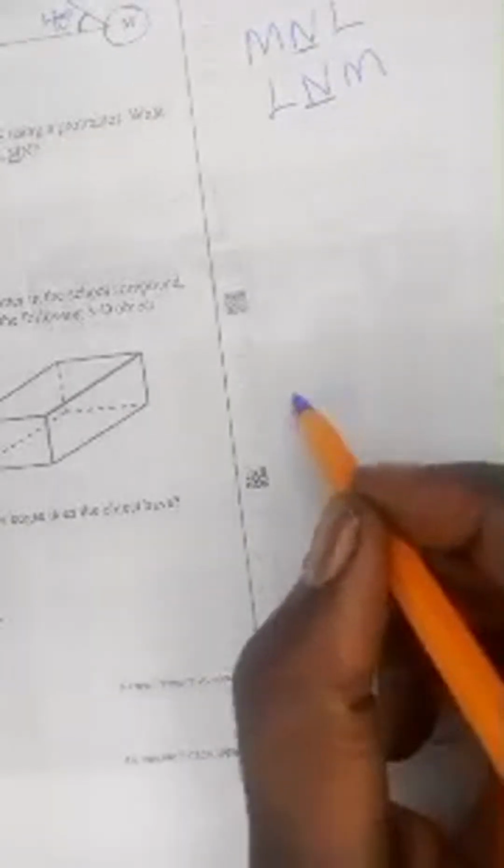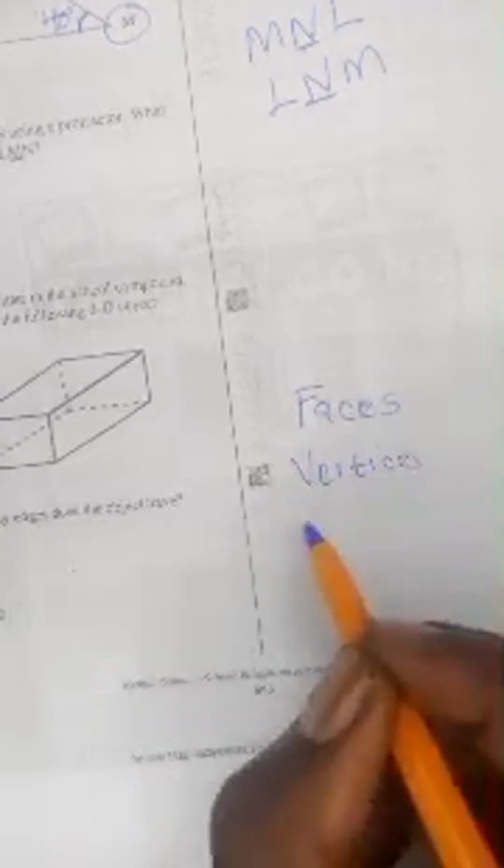Let us look at some of the terms, apart from answering the question, as part of revision. We have names like faces, vertices, and edges when answering a 3D question. Faces are the bigger sides, these sides here.